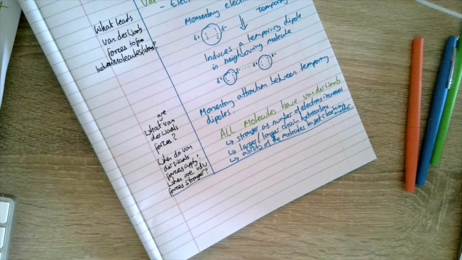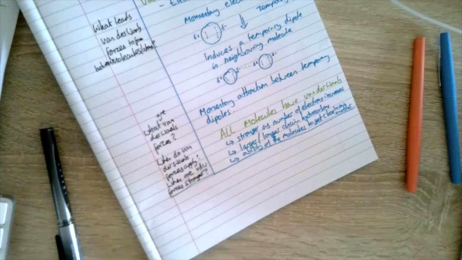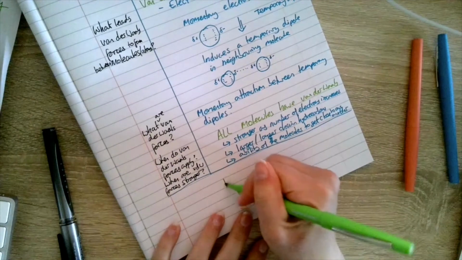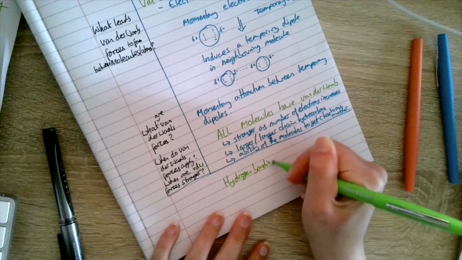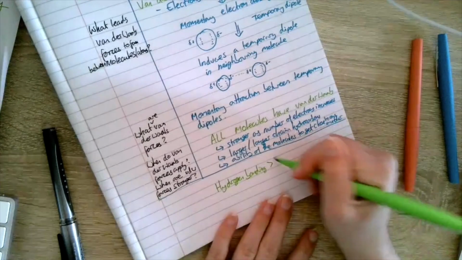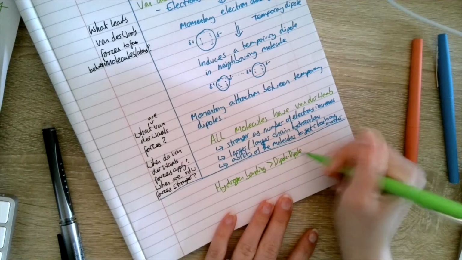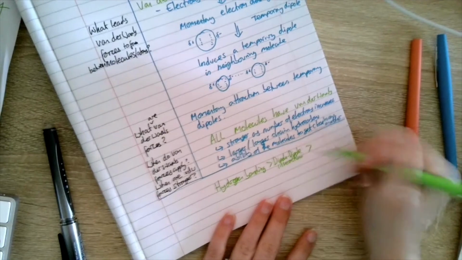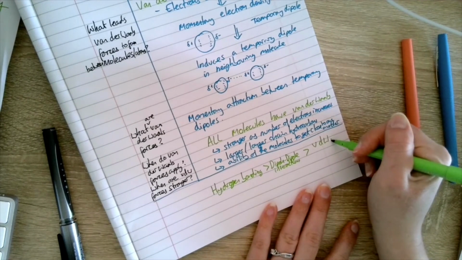And then the final thing I just want to remind us of is the order of these intermolecular forces. So our hydrogen bonding is stronger than our dipole-dipole interactions, and that is stronger than our van der Waals forces.